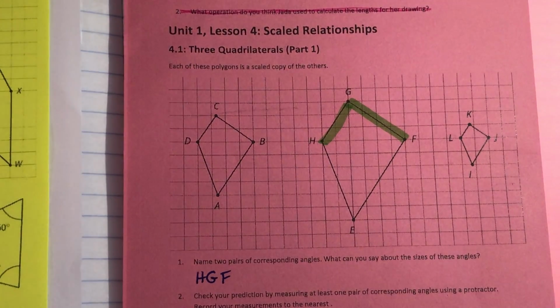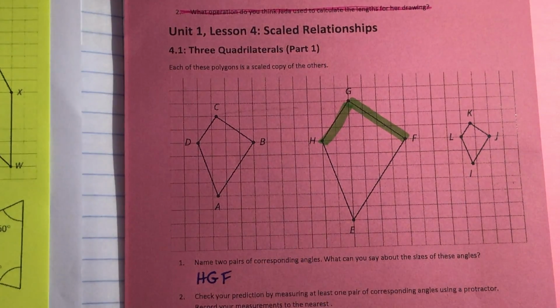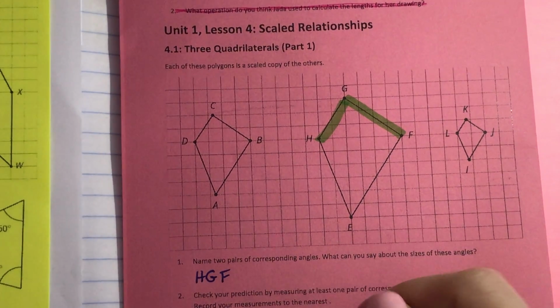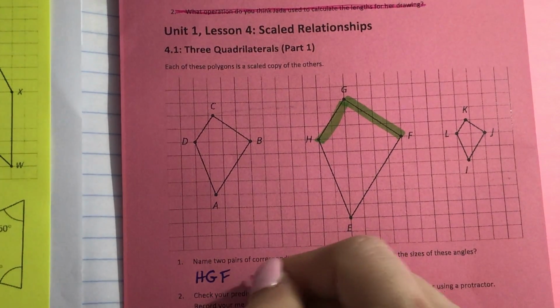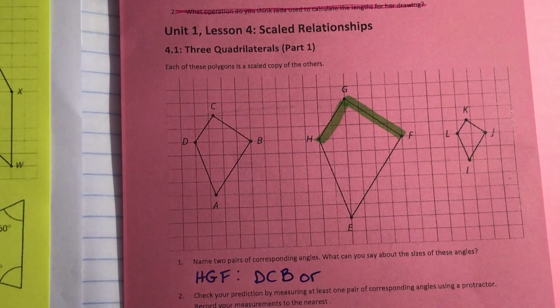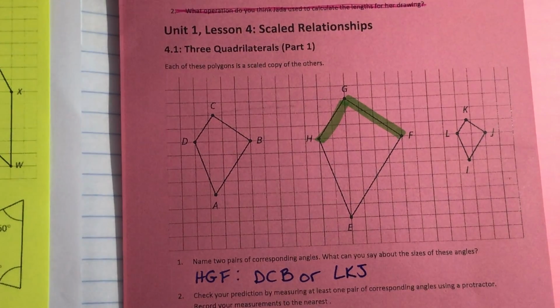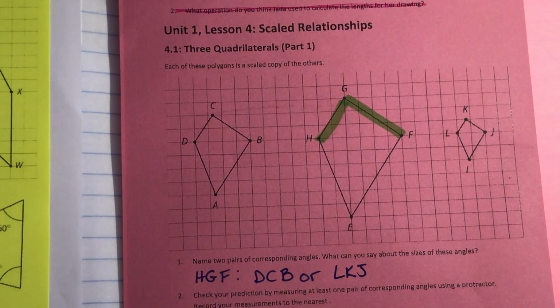What does correspond mean? Everybody. Same point. Same spot. Same spot on the new picture. Okay, Carolina, what was one that could correspond with HGF? So I could have put DCB or LKJ. And it says, what can we say about the sizes of these angles?